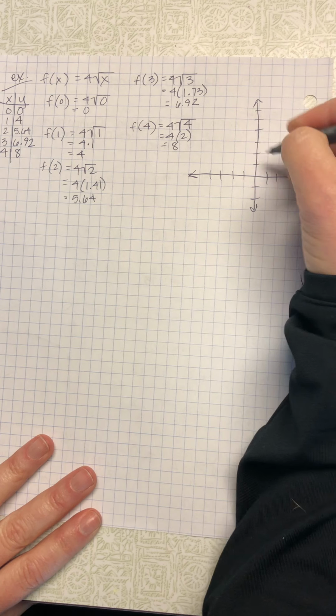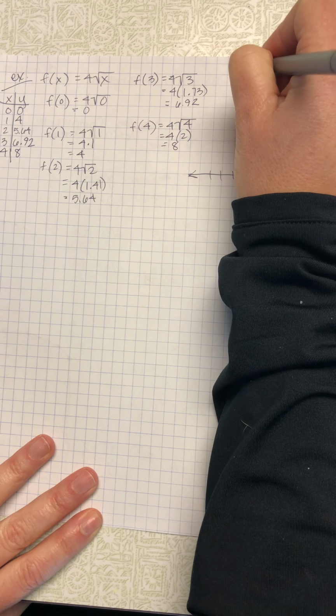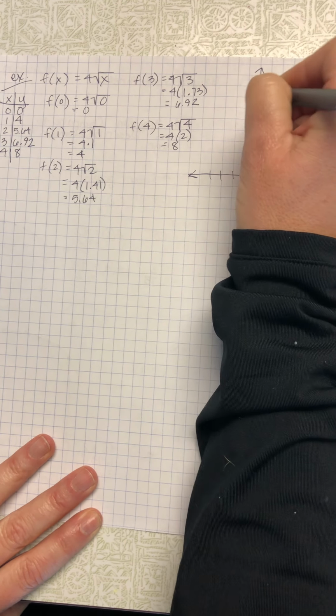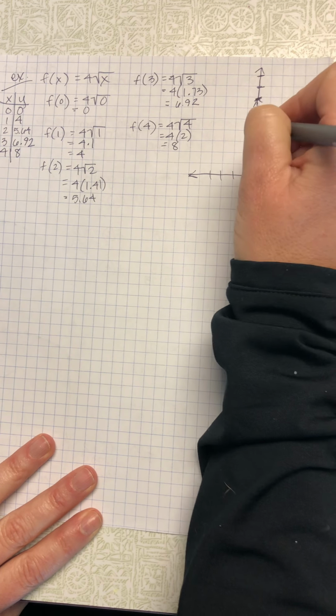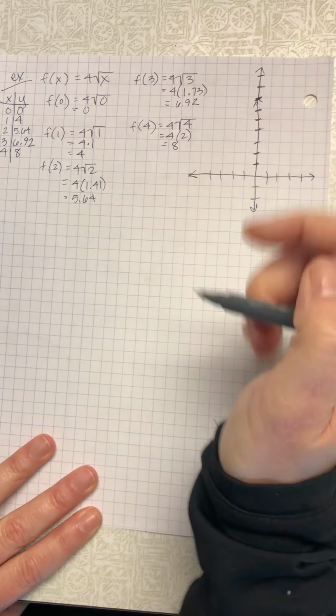I'm going to add a little bit so that I can keep them each worth 1, so that I'll be able to compare. I don't want to change it to count by 2. It'll be harder to compare with the parent graph.